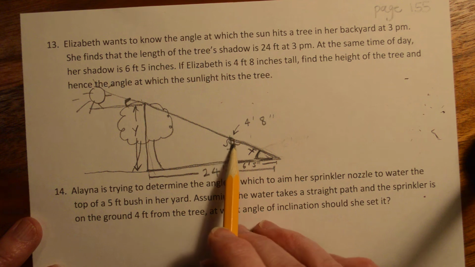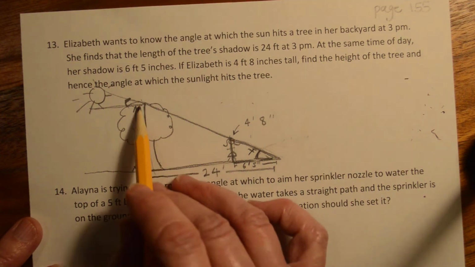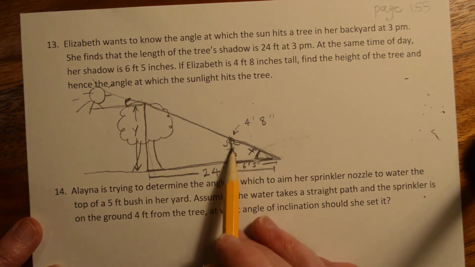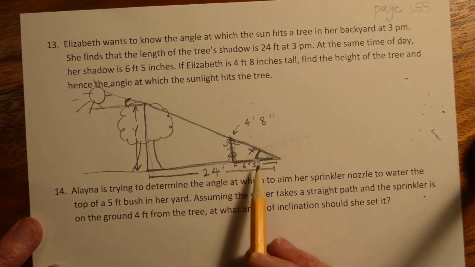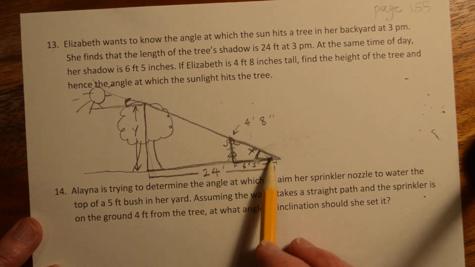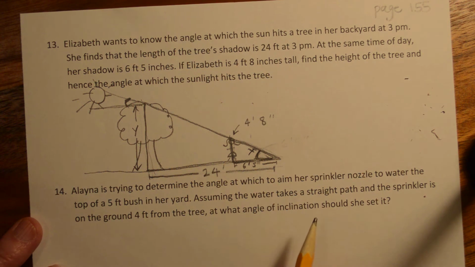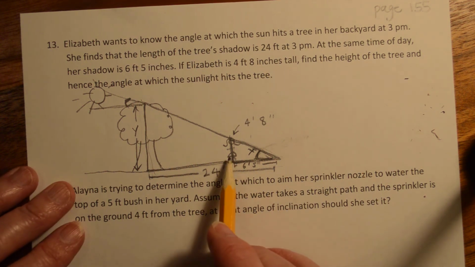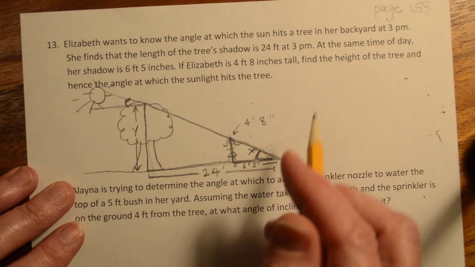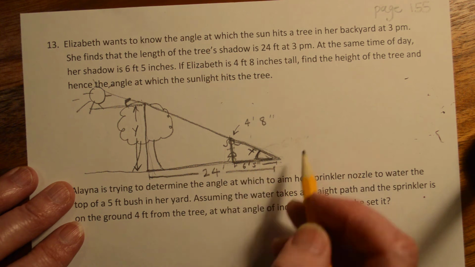So I'm comparing the vertical side in this triangle with the vertical side in this triangle, which is the same as the horizontal side in this triangle and the horizontal side in this triangle. We can do that in a number of ways. The way I have it set up in the answer key is I'm comparing the vertical side in the little one to the horizontal side in the little one.